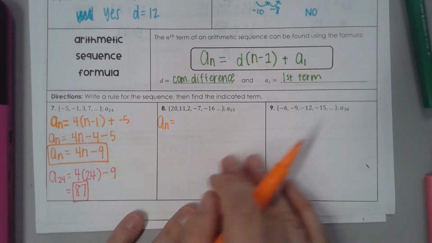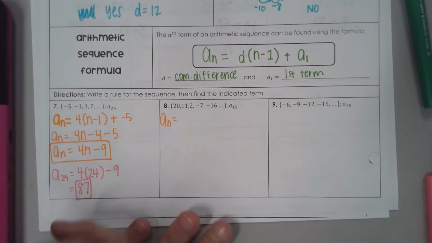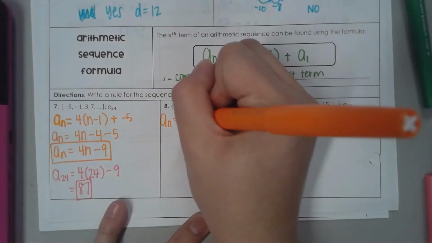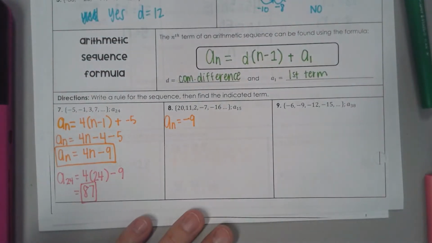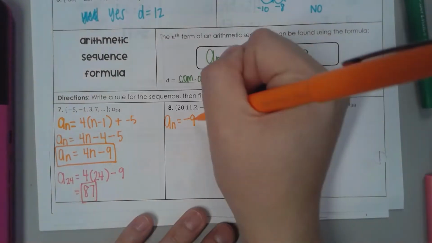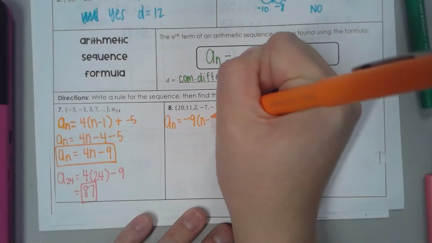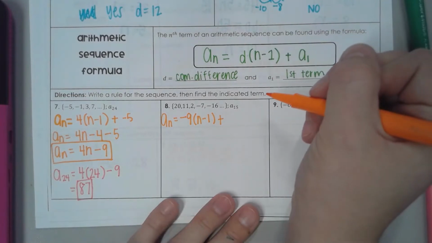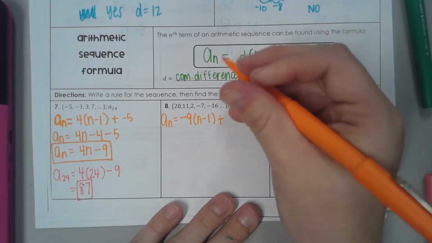The ones that you have to write a rule and find a term, it's definitely going to already be arithmetic. This one is negative 9 because it subtracts 9 each time. And then in parentheses, n minus 1, plus, what's my first term? 20.